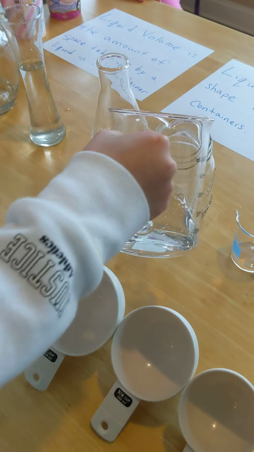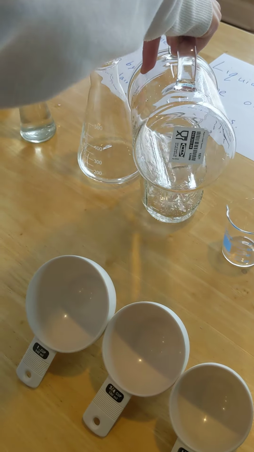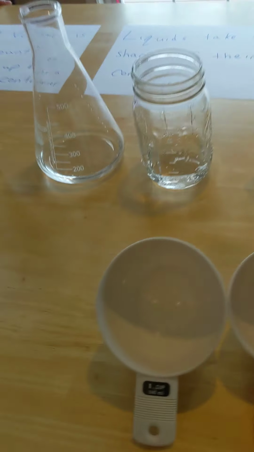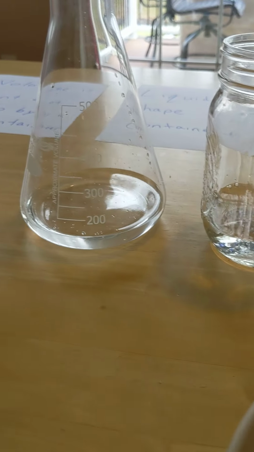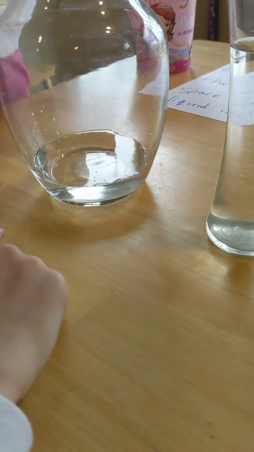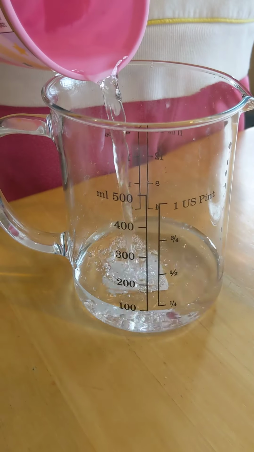Next are this fills a little bit more than this and this because it's a little bit skinnier than them.